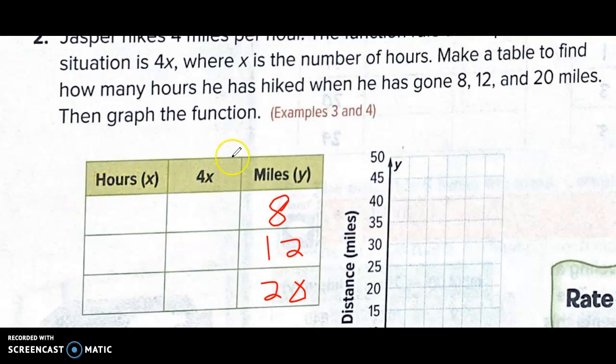You can do this in 2 ways. You can think about 4 times what is going to give you 8. 4 multiplied by something equals 8. If that's easy for you to think about in your head, that's totally fine. Some people might prefer to write out the equation here. So if you wish to write out the equation, you can just do 4x equals 8.